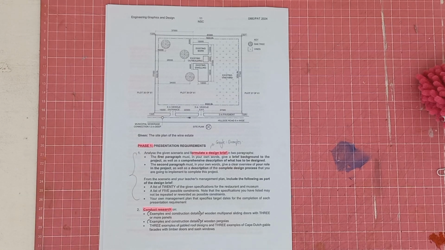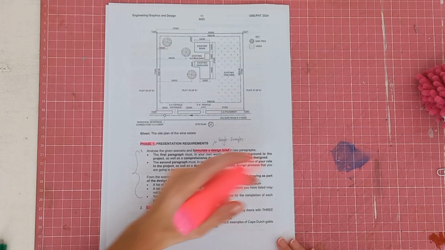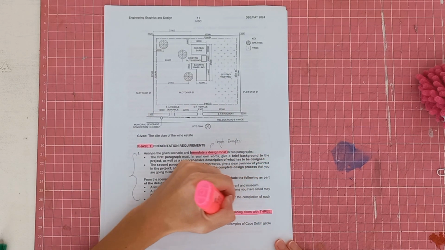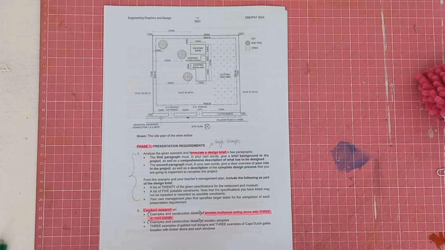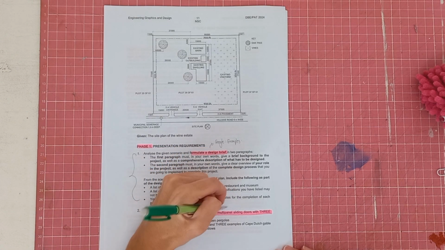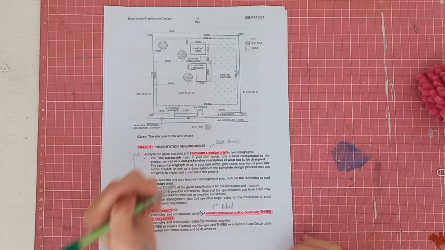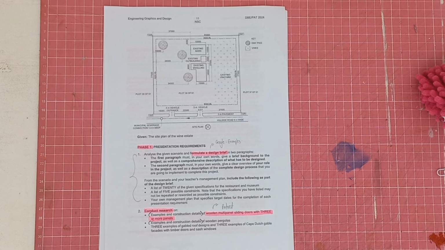Okay. Then your second part of phase 1 would be conducting research, examples and construction details of wooden multi-panel sliding doors with 3 or more panels. I'm just going to highlight this quickly for you guys. A great place to find this information would be, in my personal opinion, Pinterest. You can just Google and they'll come up with a lot of great examples for you guys. Do not forget to keep your references, or keep the places where you found your images from, so that you can give credit to the owners. But yes, I found Pinterest had a lot of wonderful examples, and you could also use Google, but this is just my opinion. Then it says examples and construction details of wooden pergolas.